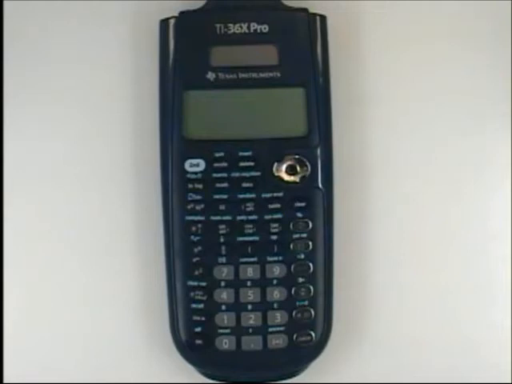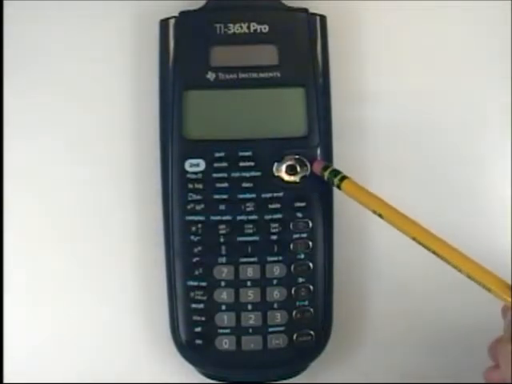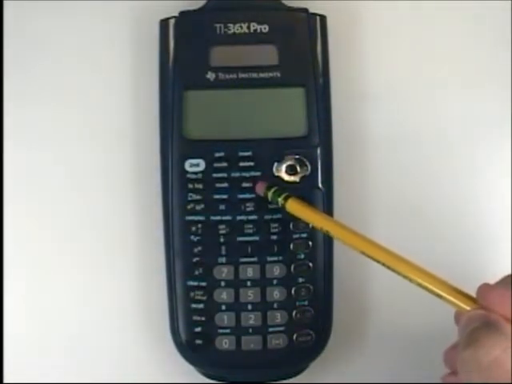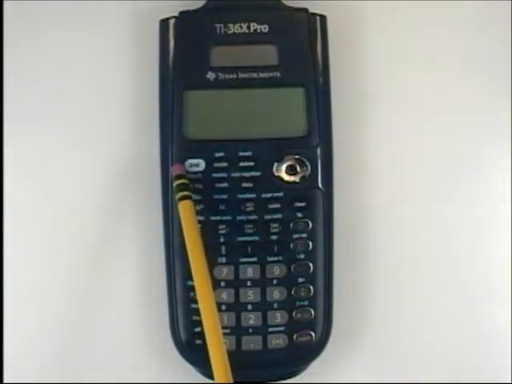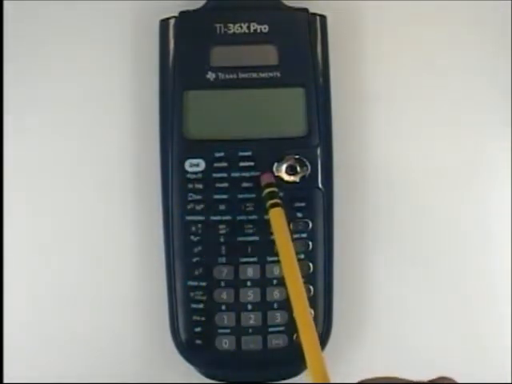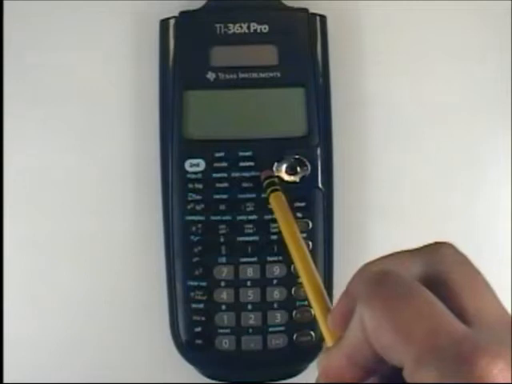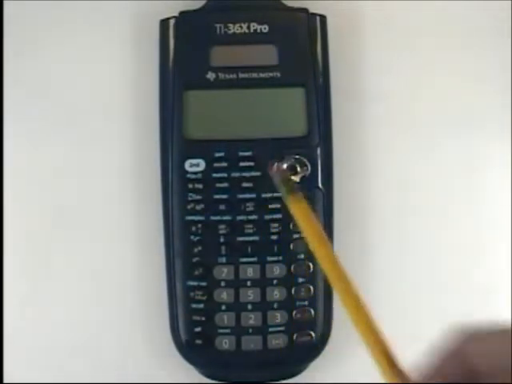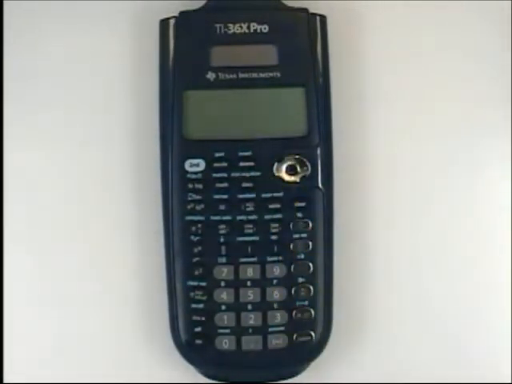This is the Alverno College TI-36X Pro calculator tutorial on finding mean and standard deviation. The buttons we'll be using in this tutorial include the number keypad, the arrow keypad, the data key, the second key, which will allow us to use the blue function key above the data key, as well as the delete key and the on button.